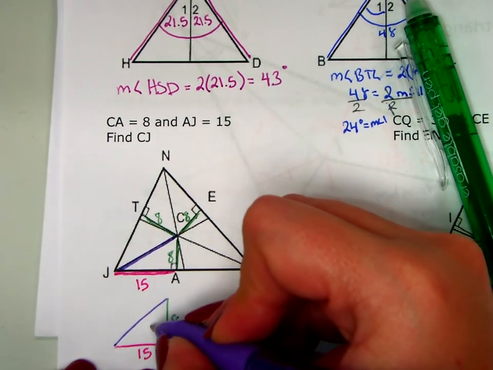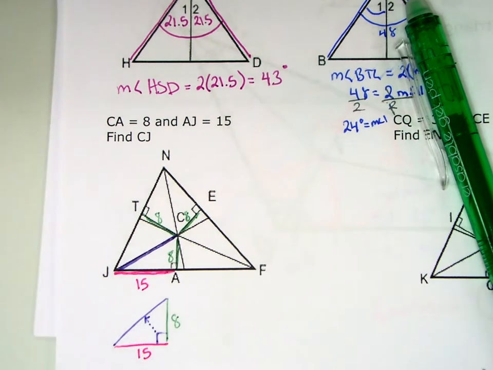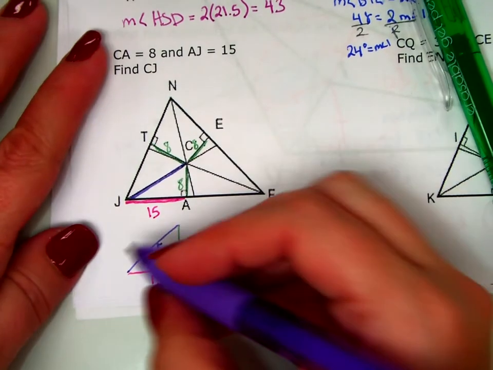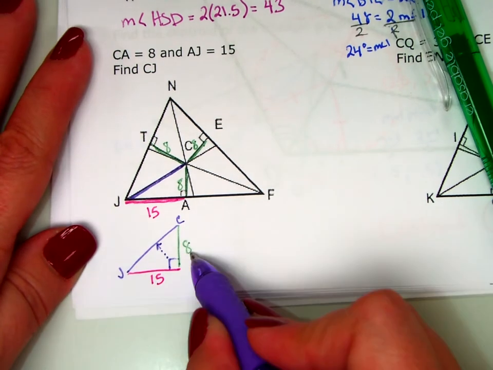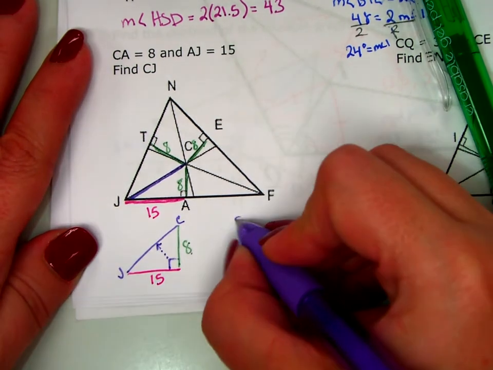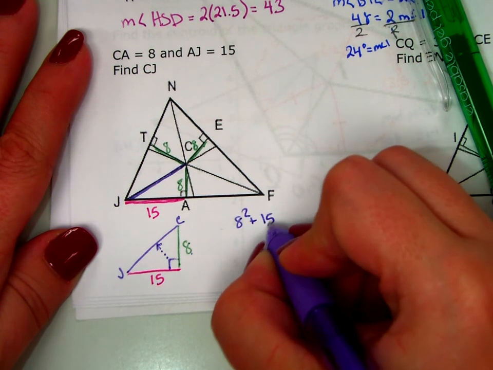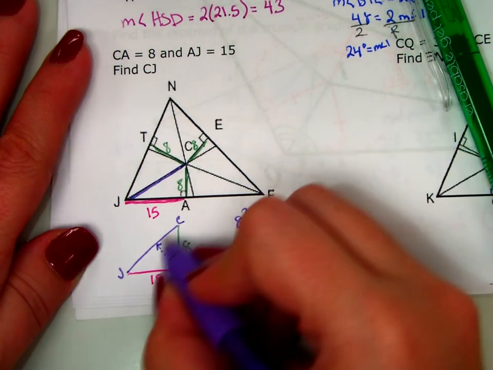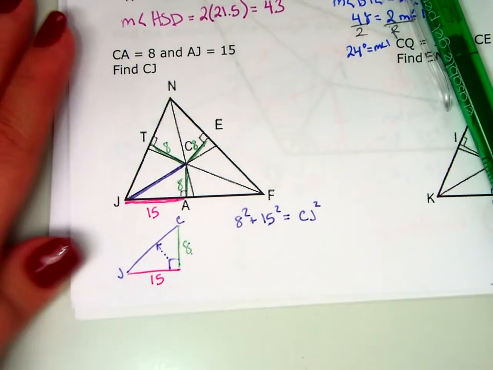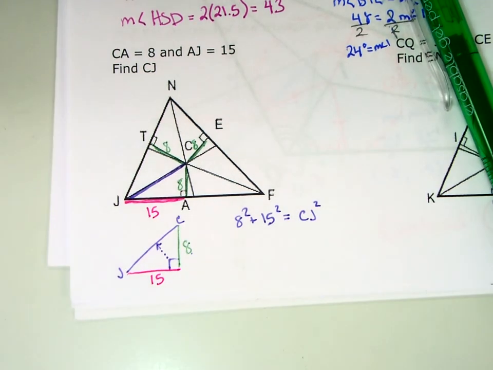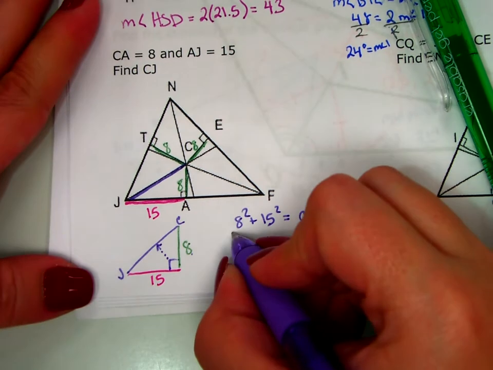Remember, your right angle points to the hypotenuse, so I can tell I'm trying to find that hypotenuse, CJ. So a squared plus b squared, 8 squared plus 15 squared, equals whatever CJ is, squared.